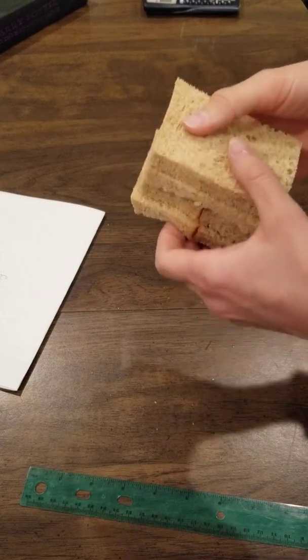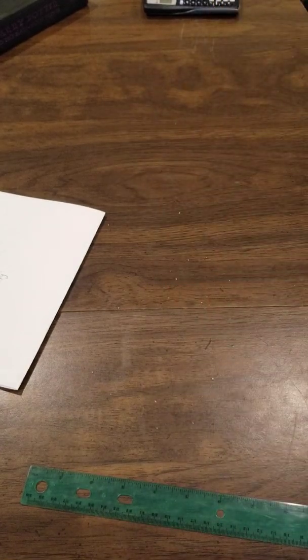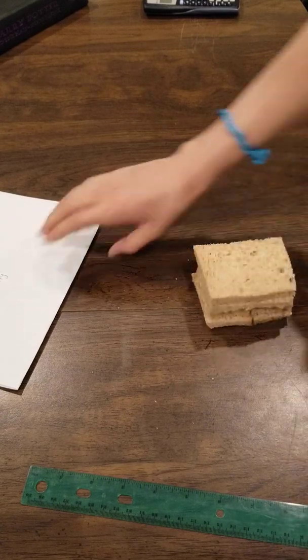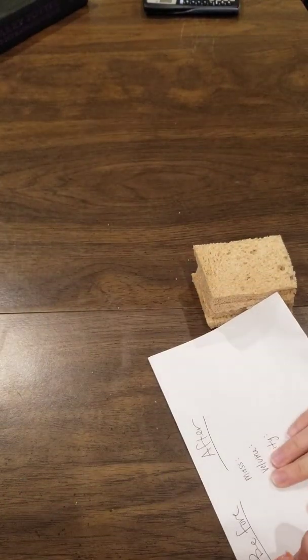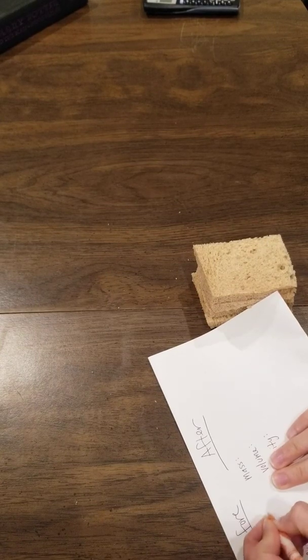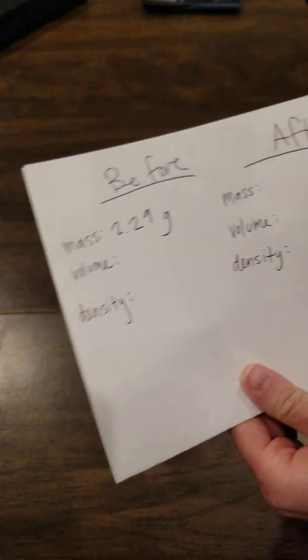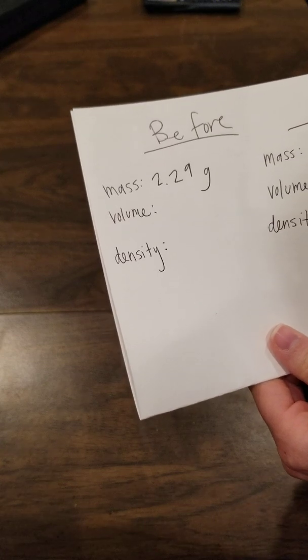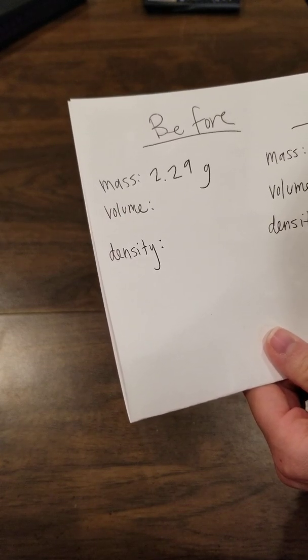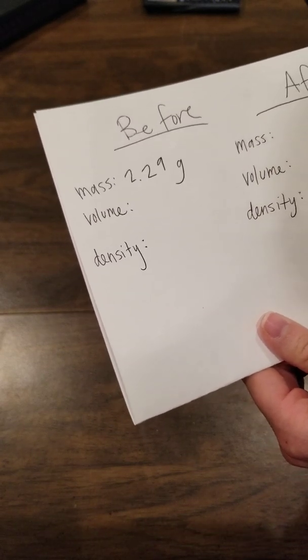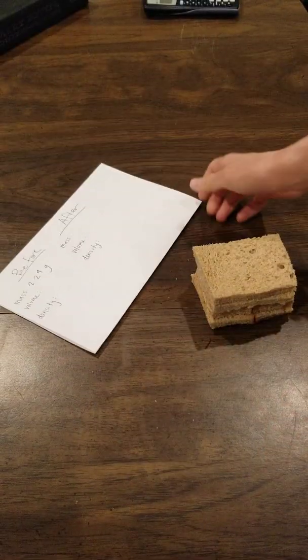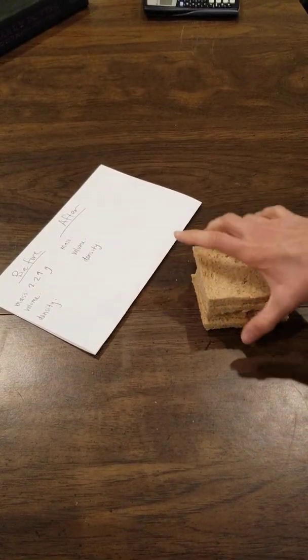Let's start by taking its mass. So my scale is over here. You cannot see it, but it measures in grams, just like the unit that you've been using. And these 4 slices of bread that have been trimmed down end up weighing about 2.29 grams. So I've written that down on my little worksheet here that I made just for you guys. That is the mass.